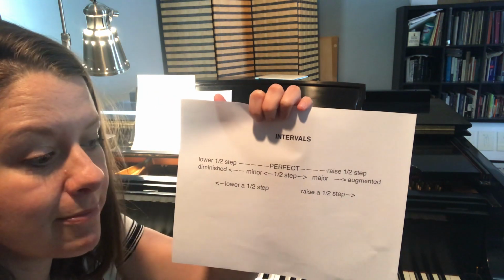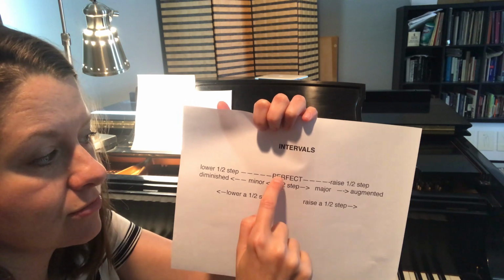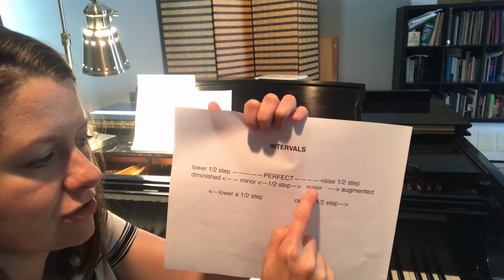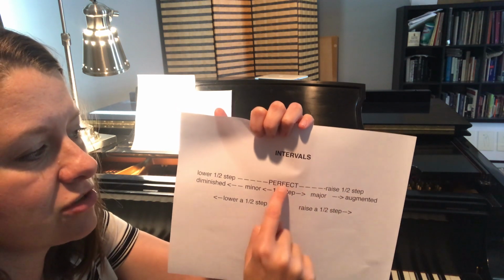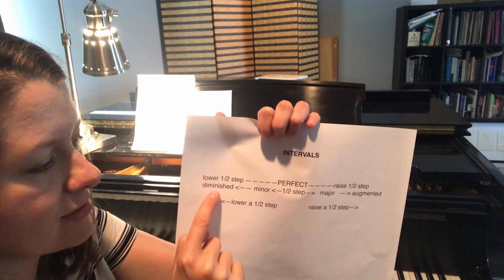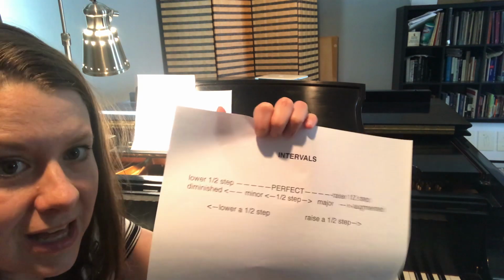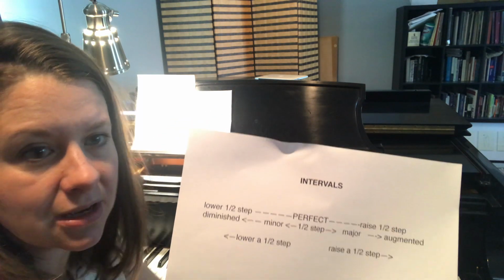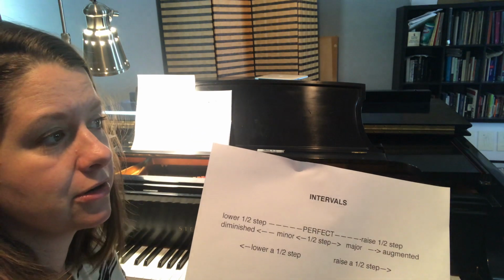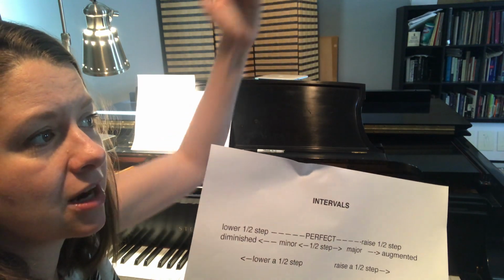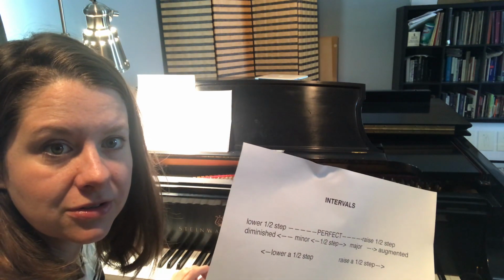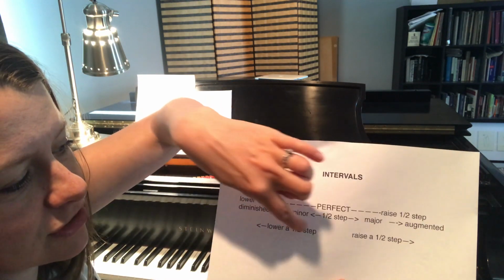So when we know what the major intervals are, or the perfect intervals, root, fourth, fifth, and octave, or second, third, sixth, and seventh for major, in a major scale, then all you need to do is figure out if it's raised a half step, augmented, lowered a half step, diminished, or something like that. I really like this chart because it kind of helps remind me, oh, from D to F sharp, that's a major third. That means if we lower the F sharp to an F natural, that's a minor third. Okay?